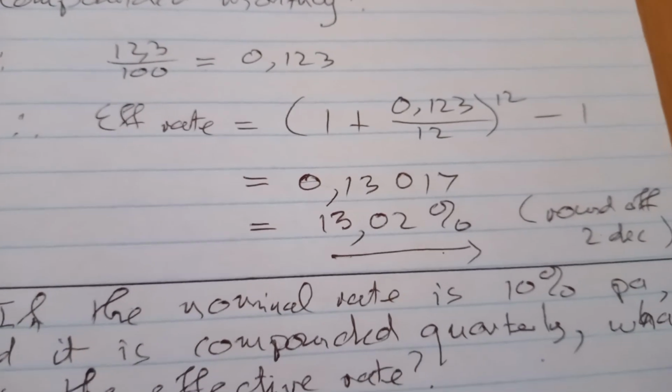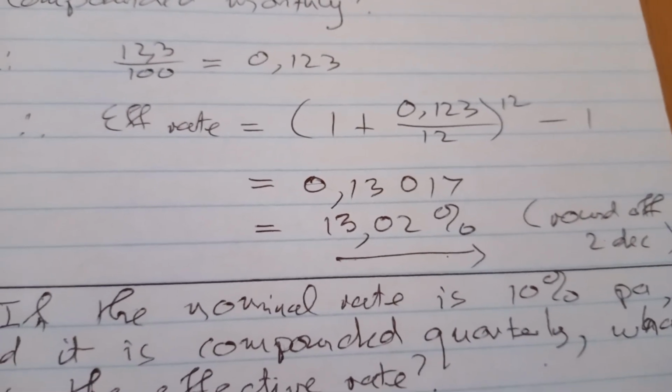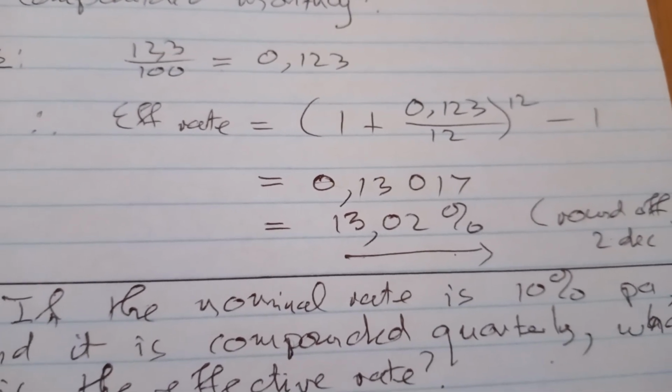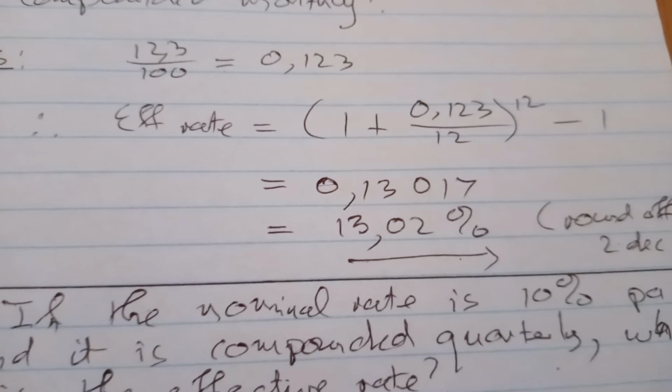0.13017, and we convert that to a percentage together with 2 decimal places. So it's 13.02%. That is our effective rate.